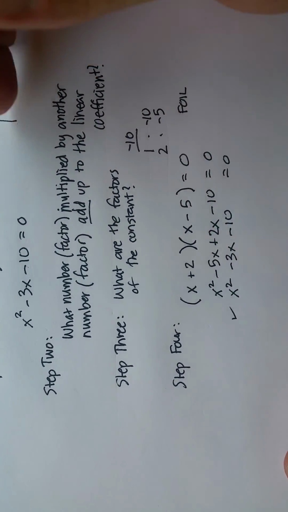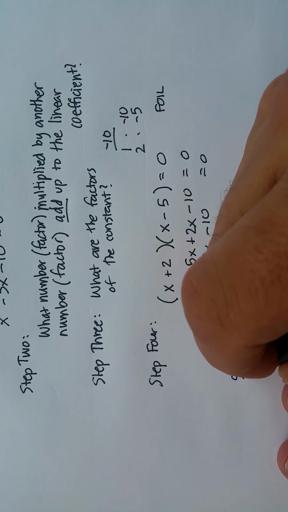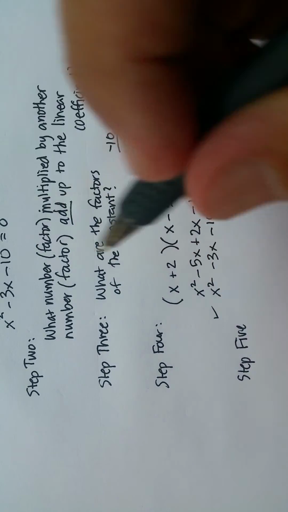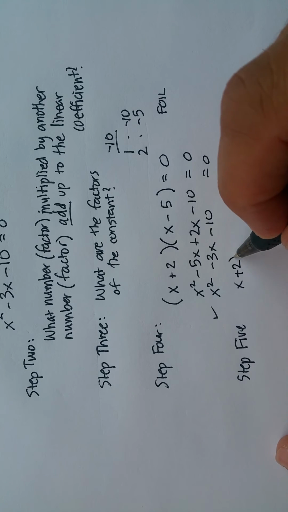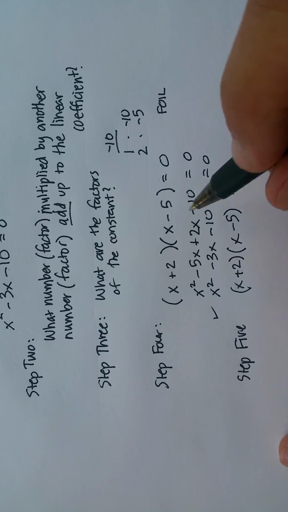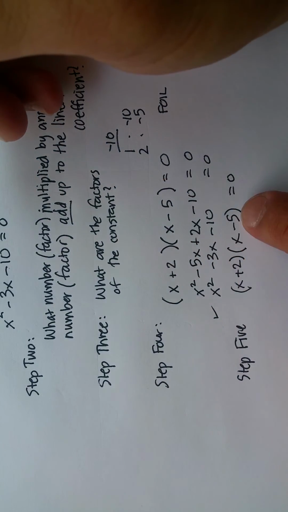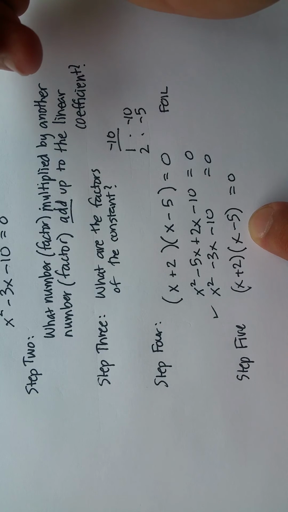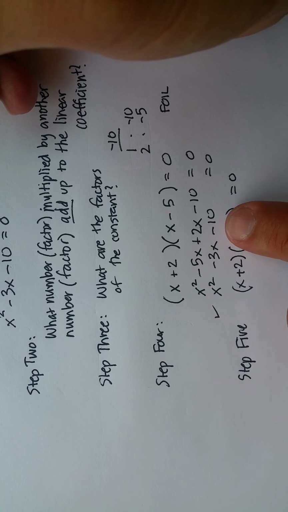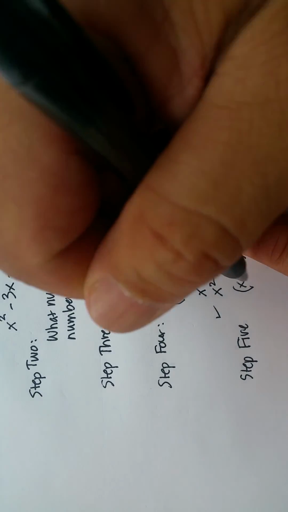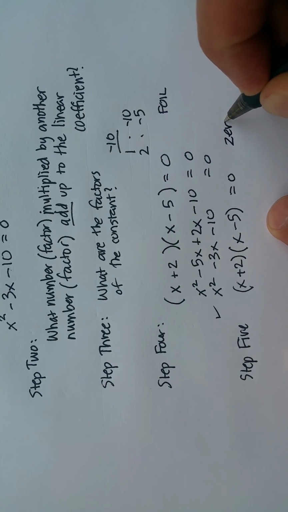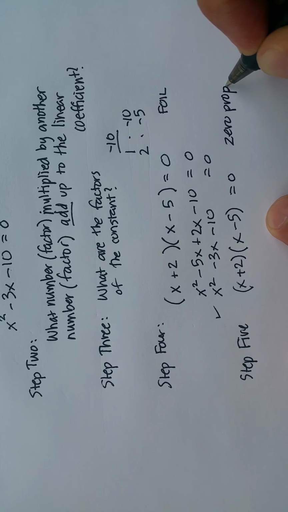Now, step 5, almost done now. In order to solve this, x plus 2, x minus 5 equals 0. Those are the two correct factors for this. One of these has to be 0, doesn't it? Because in order for something to equal 0, one of the two factors has to be 0. Because 0 times anything will be equal to 0. That's called the zero property of multiplication.